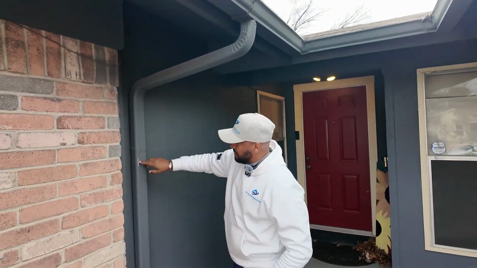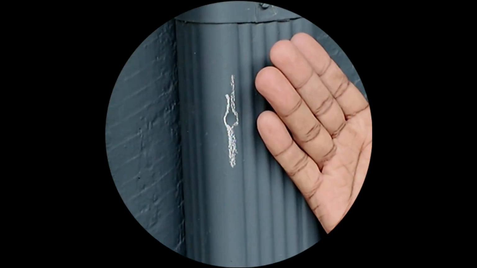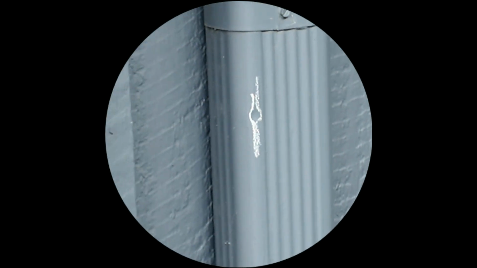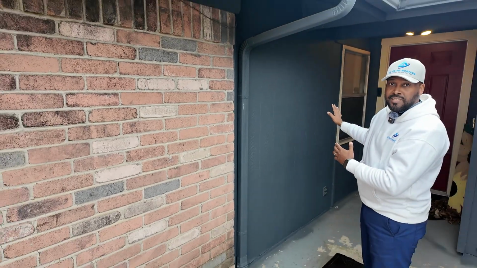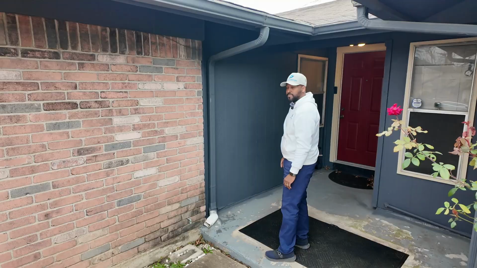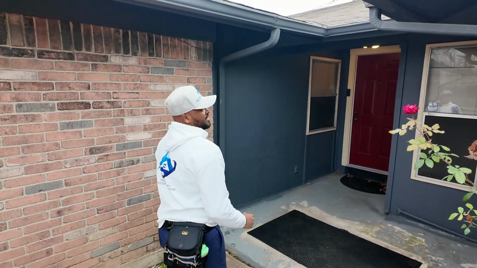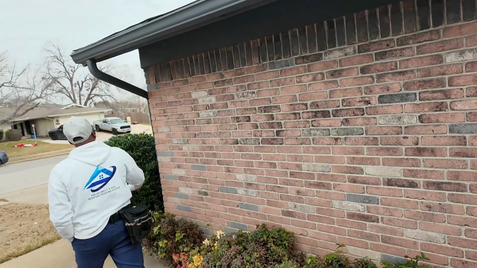We've got a little hail hit on this downspout. So again, I would want a close-up of this, and then I would back away a little bit so I can see the brick and this to be able to identify where this sits on the property. Cool. All right, let's keep going around here and see what else we can find.